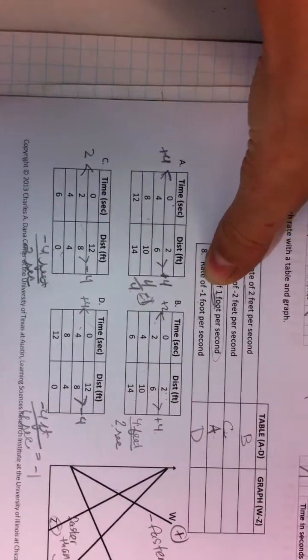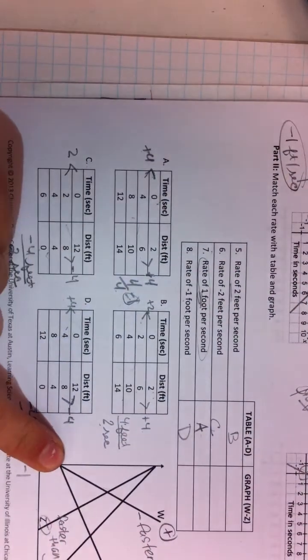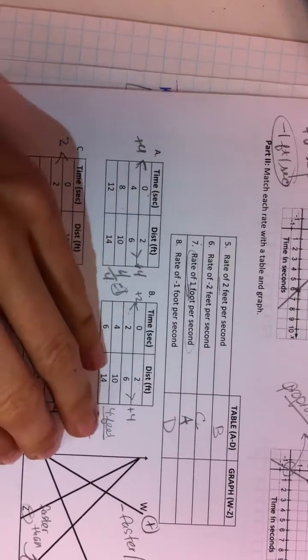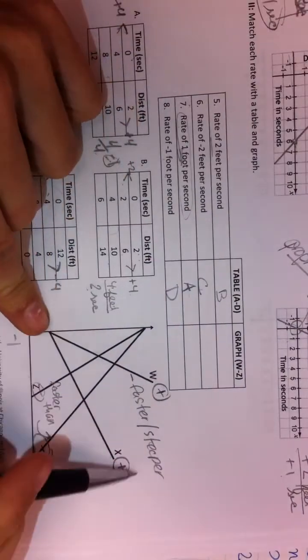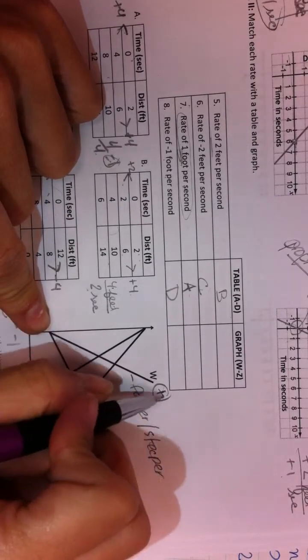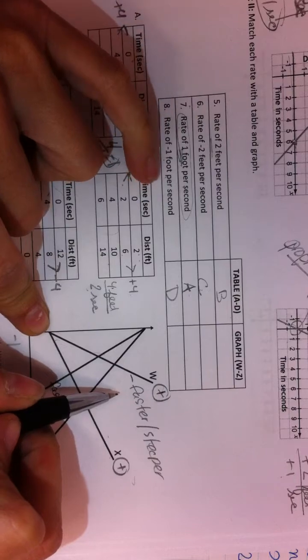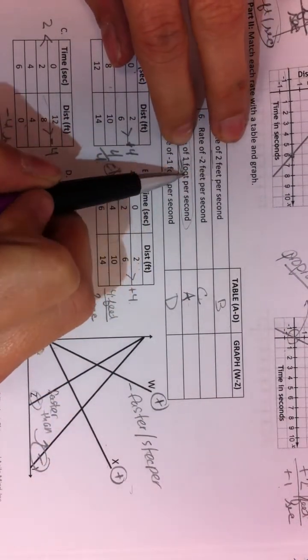Now, take a look at these guys. Okay, these two started from the same. These two started from the same. Well, let's take a look at these. W and X, we know, are positive. W is the steeper line, so it's the faster line. So find the 2 positive rates in your table, 2 feet and 1 foot.